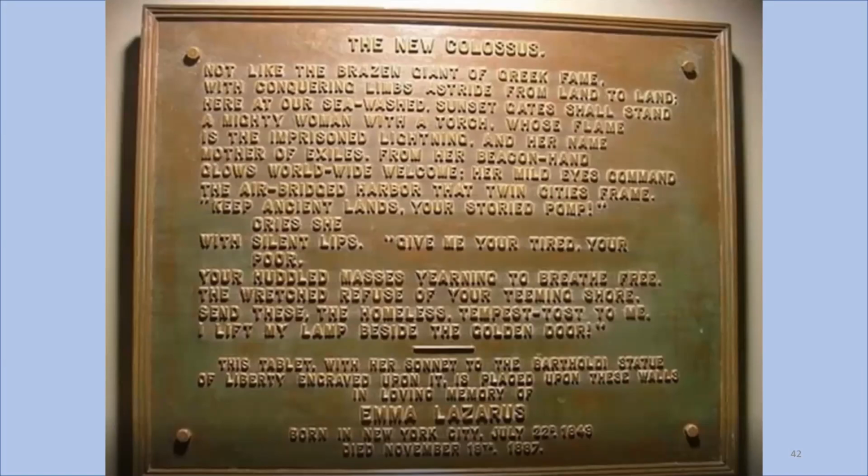However, her legacy to the statue still lives on today. And if you had signed on earlier and were listening to the music, there's a couple of songs that have taken the "Give me your tired, your poor, your huddled masses yearning to breathe free." They've actually set those words to music, and it's very beautiful. I played 2 different pieces using those words.